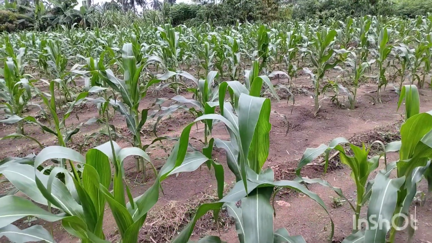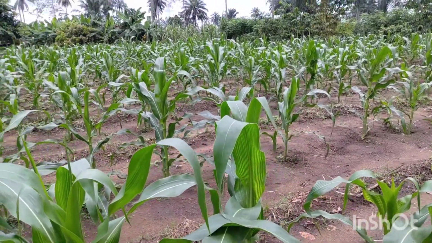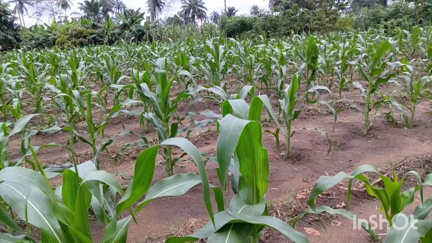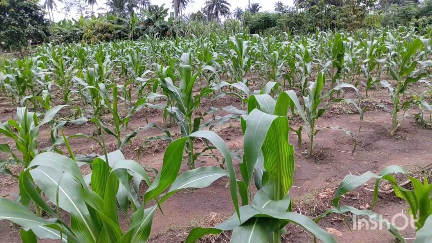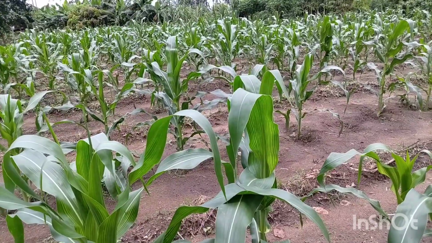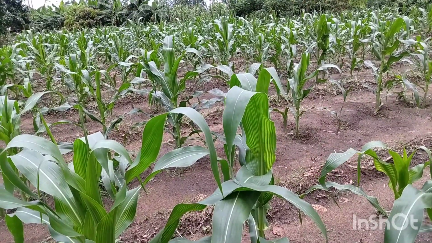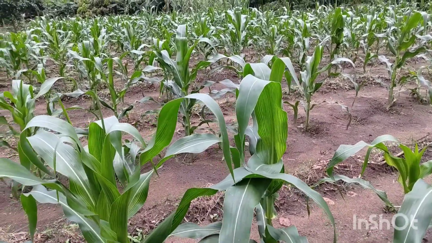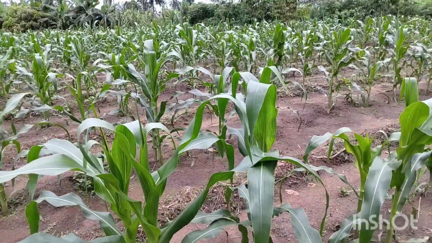Okay, today we'll be talking about maize, how to achieve optimum yield on your maize farm and how to make your maize look this good. I know this maize farm is looking so good. I don't think we are having any nutrient deficiency. No. So how are we going to achieve this kind of look on our maize farm?